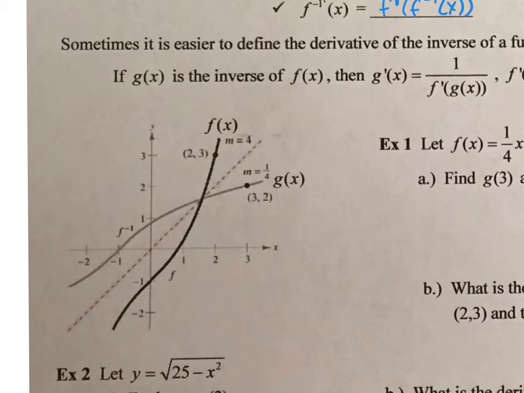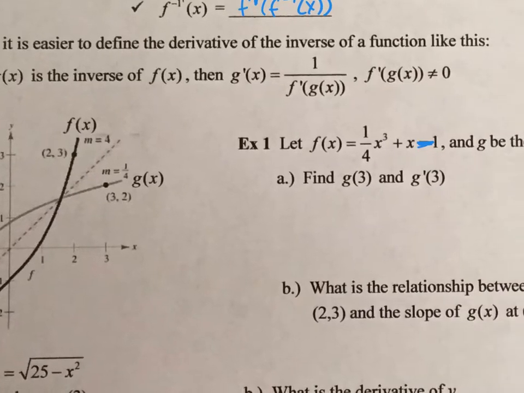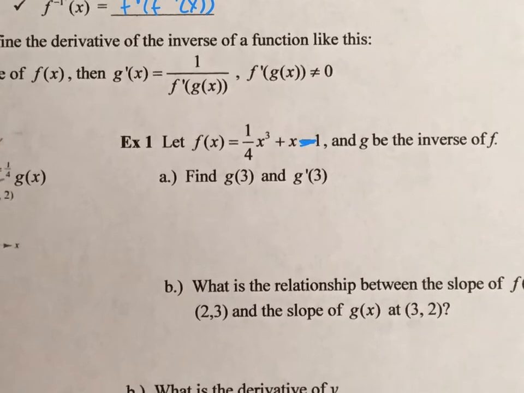Because remember, the x's and the y's switch places. All right, so if f of 2 is equal to 3, then therefore g of 3, we can just turn that around and say g of 3 is equal to 2.